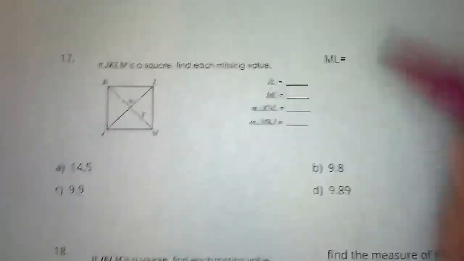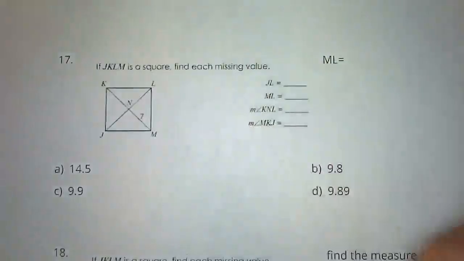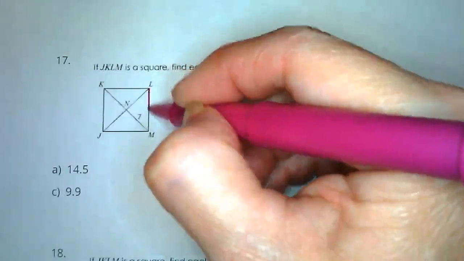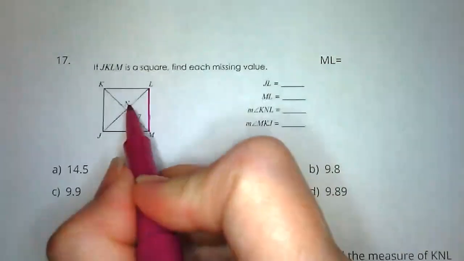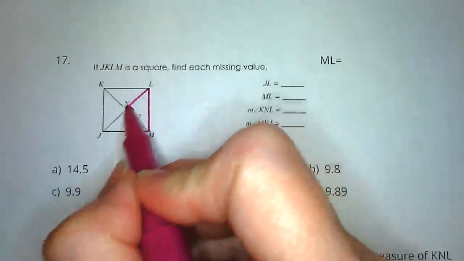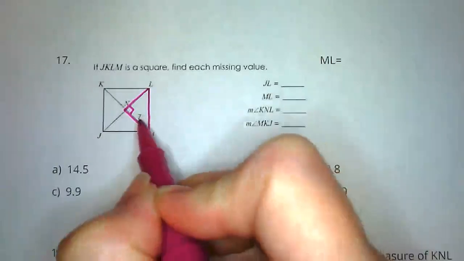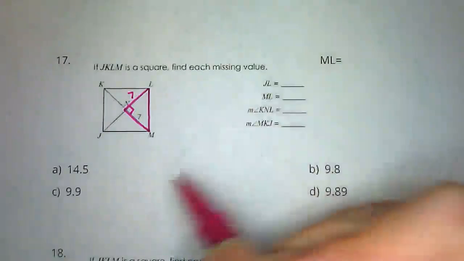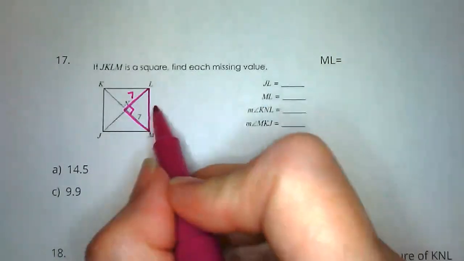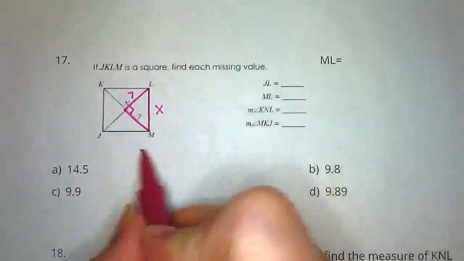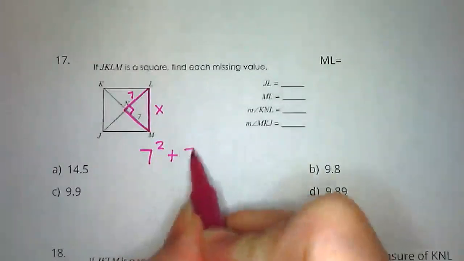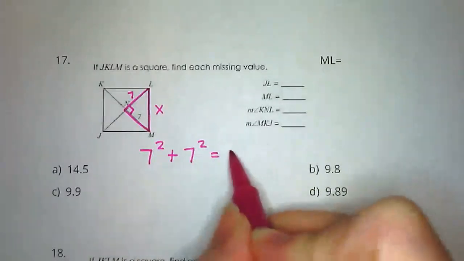Almost done. Next one. Again, we have a square. This time we're looking for ML, which is this one right here. Remember that we have a right triangle right here. If this is 7, that's 7, and we can use the Pythagorean theorem to figure out this side. 7 squared plus 7 squared equals that last side squared.